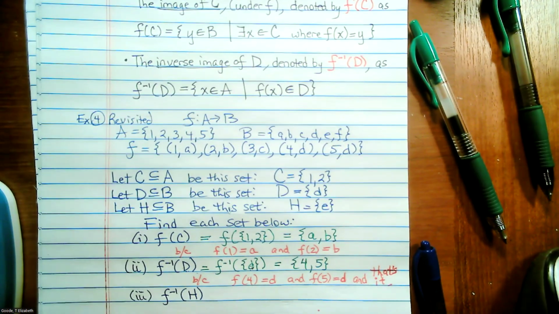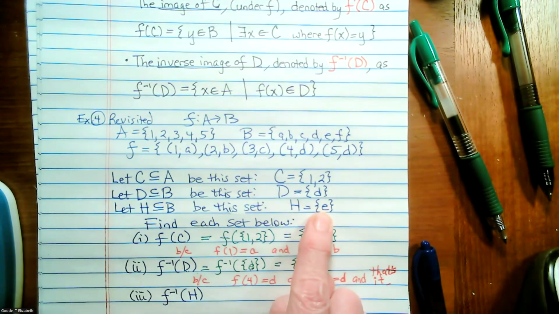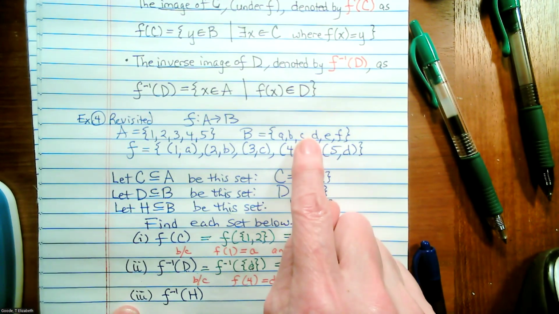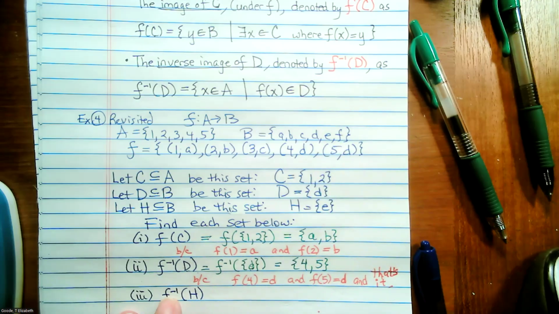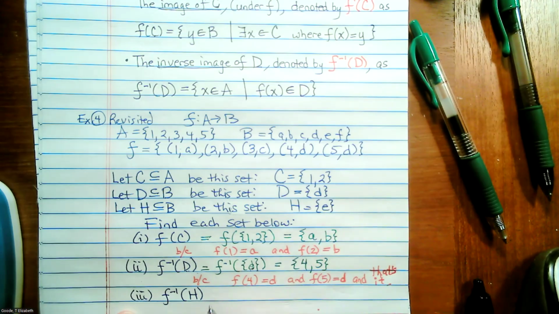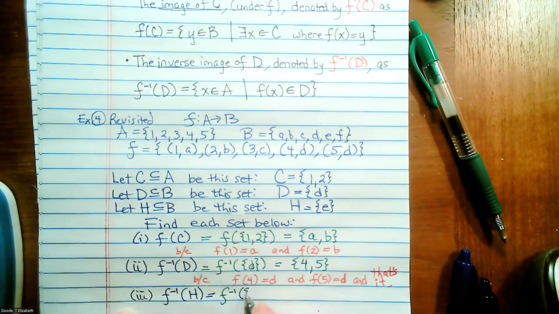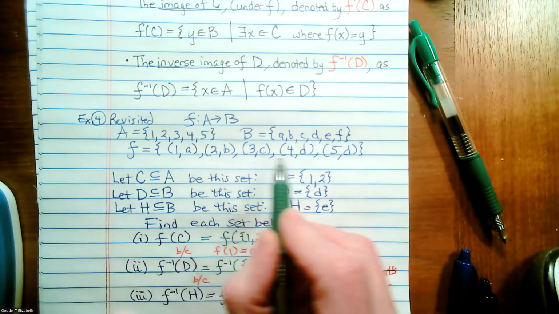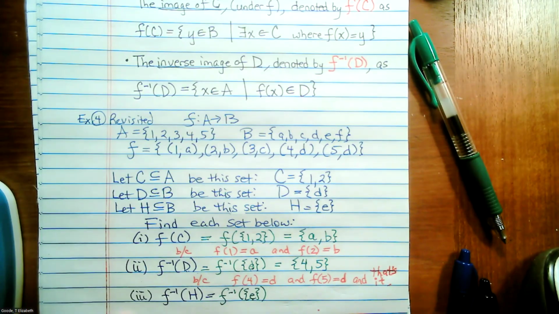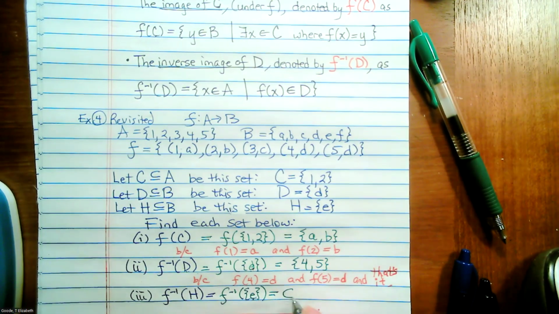Finally, the set H is the element little e in the codomain B. So we're trying to find F inverse of H. In 3, we're looking backwards to see what elements mapped into H. In other words, we're looking for F inverse of just the singleton set E. So we're looking backwards from E, and we're asking what elements in the domain hit E with their arrow, little e. Well, does little e appear as a second coordinate in any of the ordered pairs? No. So this is the empty set.